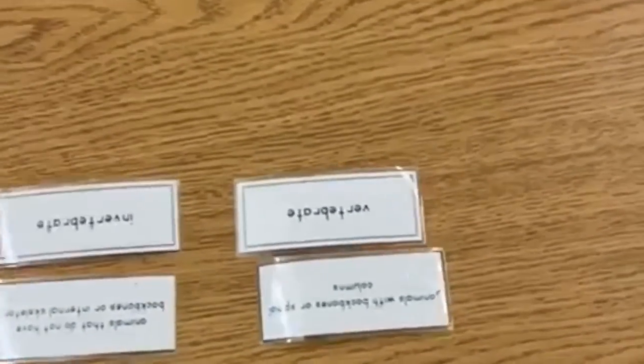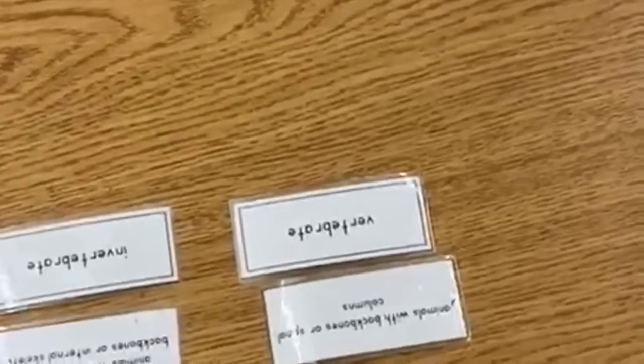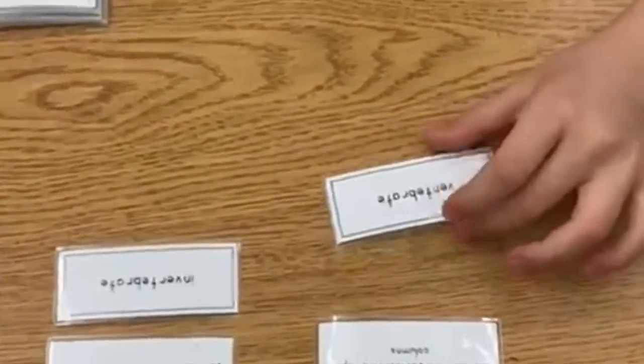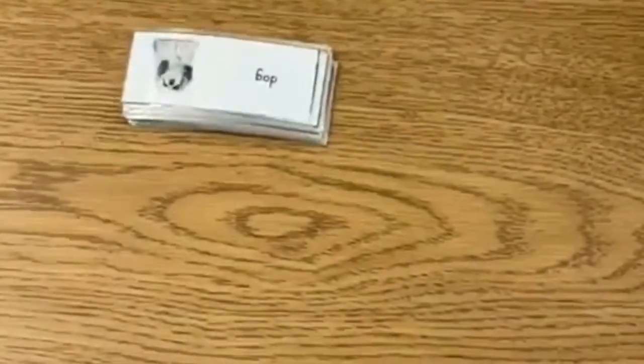Who can read the first word for me? Anna. Vertebrate. And what is a vertebrate? Animals with backbones or a spinal column. Very good. So can you put this card under the vertebrate section? There you go. And Enrique, what's an invertebrate? It's an animal that does not have a backbone. Very good, or an internal skeleton.